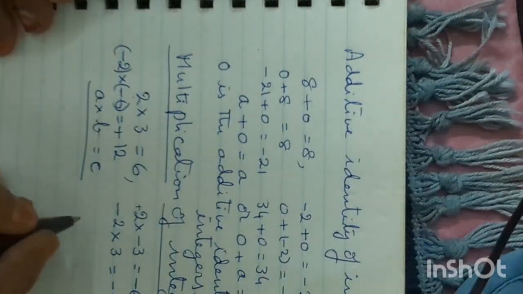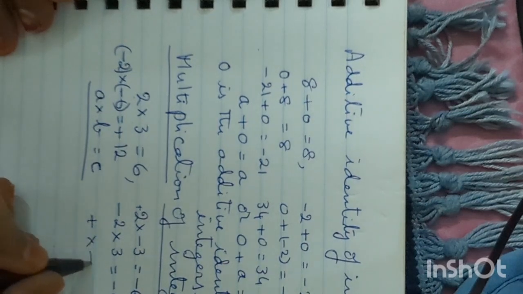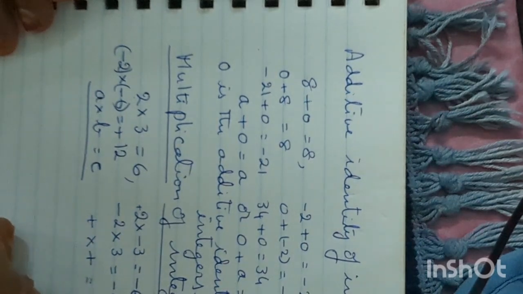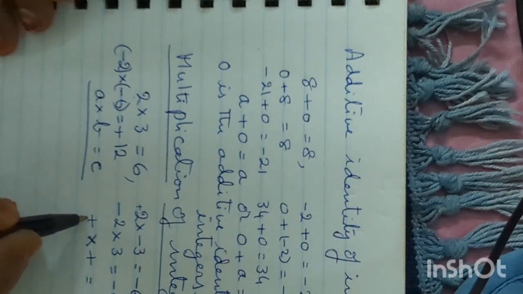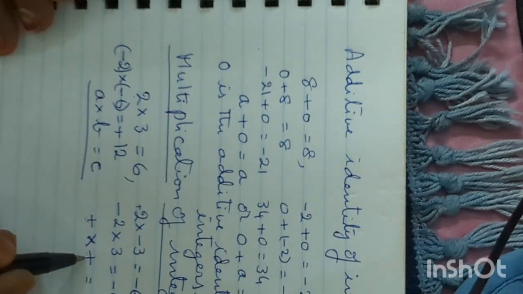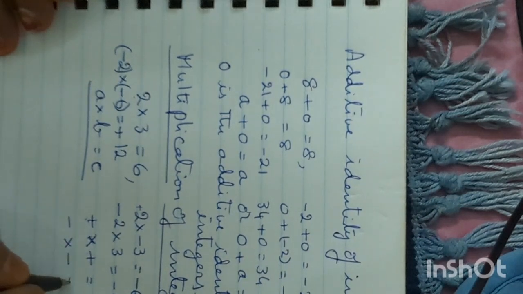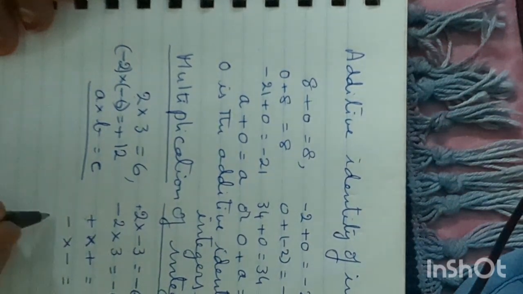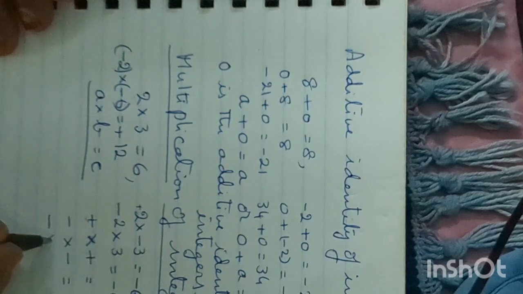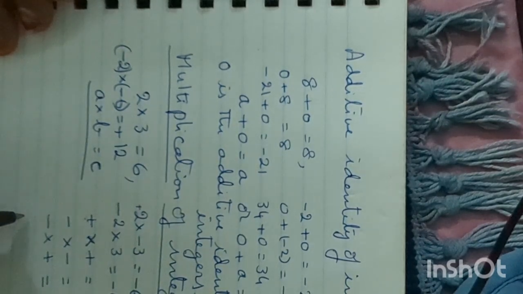So we can remember it like this: plus into plus is equal to plus. That means the product of two positive integers is positive. The product of two negative integers is also positive. The product of one negative integer and one positive integer is negative, or in either way, plus into minus is equal to minus.